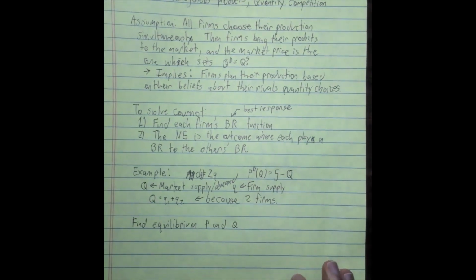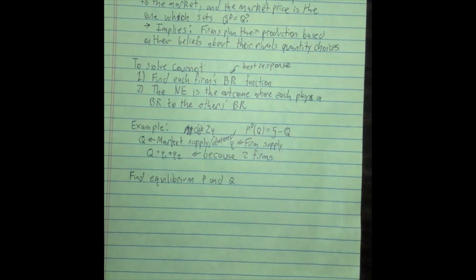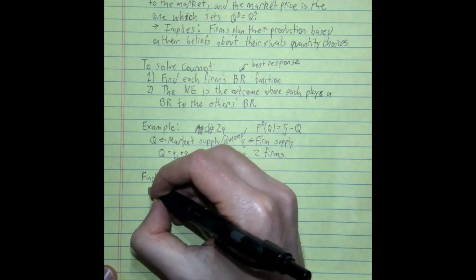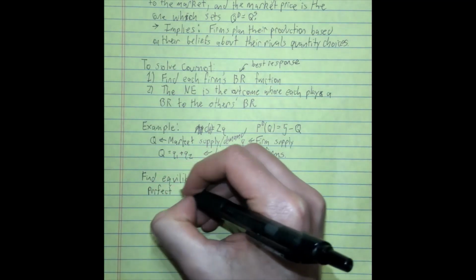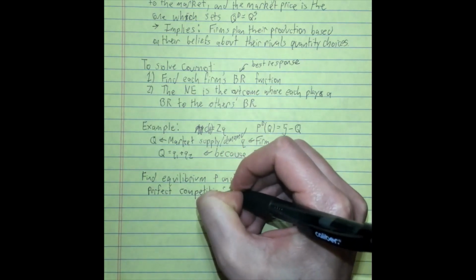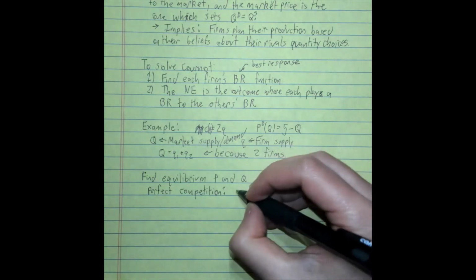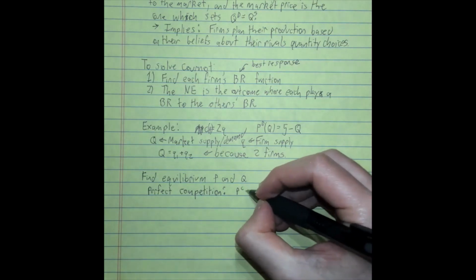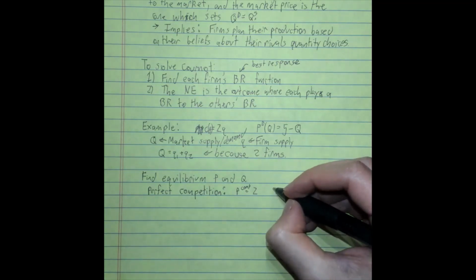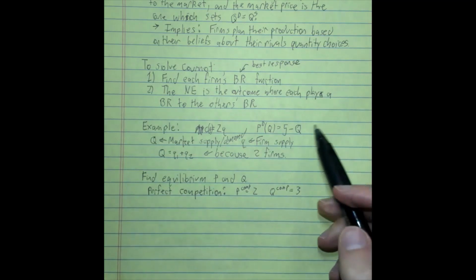Okay, and before solving through this for the Cournot game, I think it's instructive to think about what would happen under monopoly and under perfect competition. Under perfect competition, we have a marginal cost of 2. So P comp is equal to 2, which means that the quantity sold in the market is going to be equal to 3, due to demand.